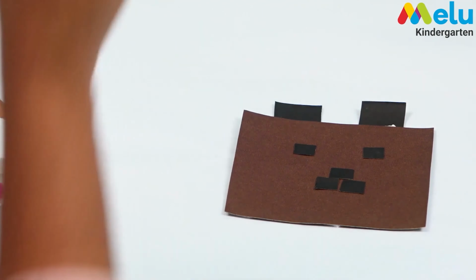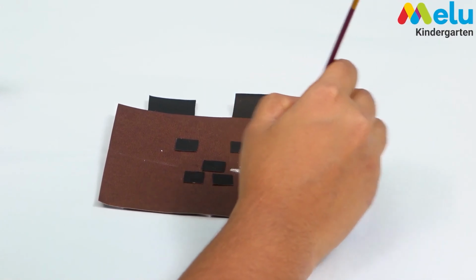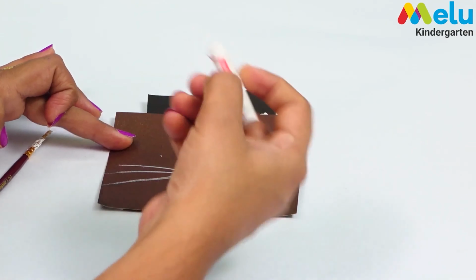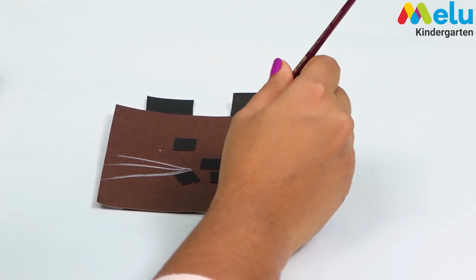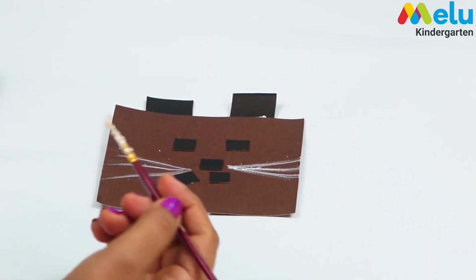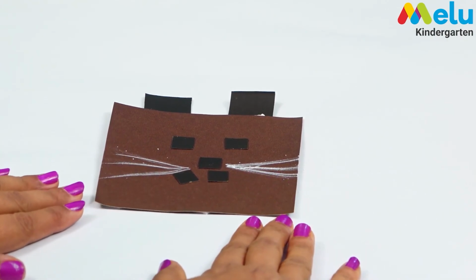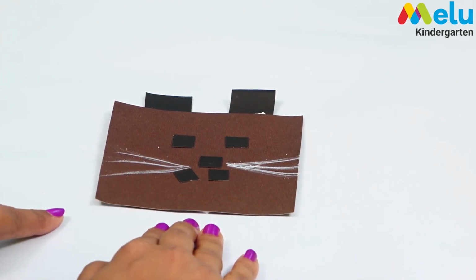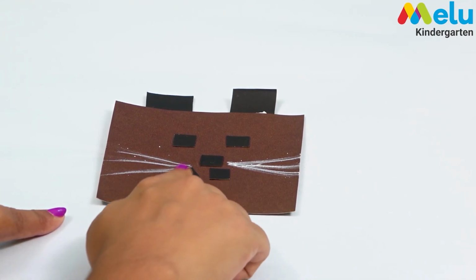Now let me draw the whiskers. Yes children, now I'll draw whiskers on it. Yes, you can draw the whiskers using a crayon. Yes, or else you can use a paintbrush to make the whiskers. Yes. Hey. So this is my funny bear with the shape squares in it. Yes children. So I have made this funny bear using the square shapes.